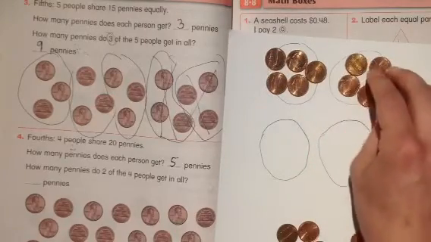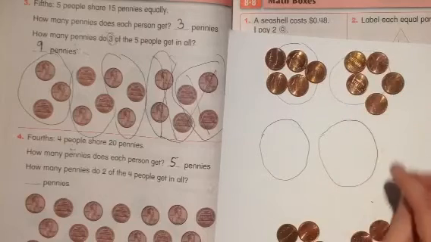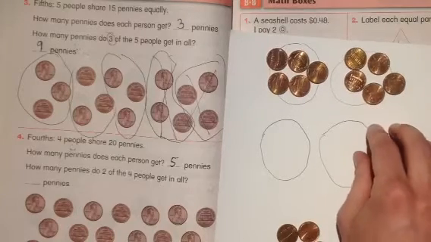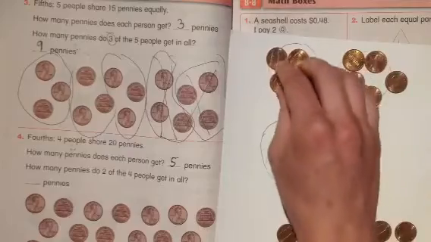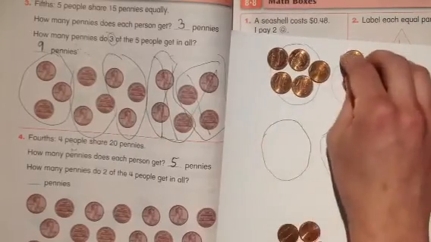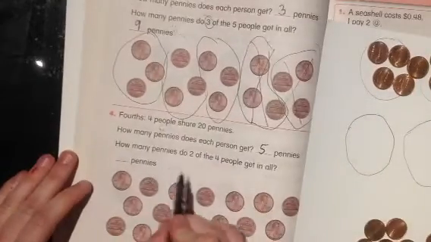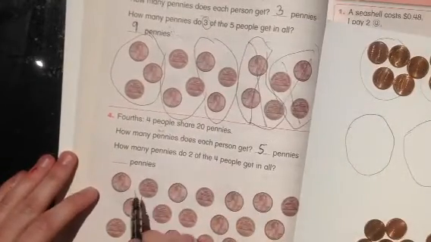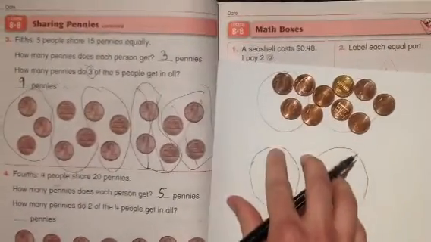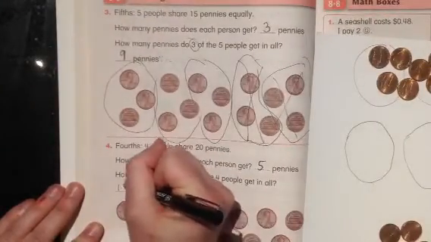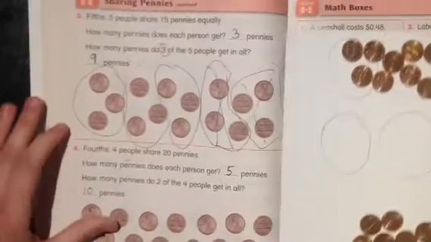Okay? Now, I would like us to try to skip count this by 5s. 5, 10. So how many pennies do 2 of 4 people get in all? They get 10 pennies. All right.